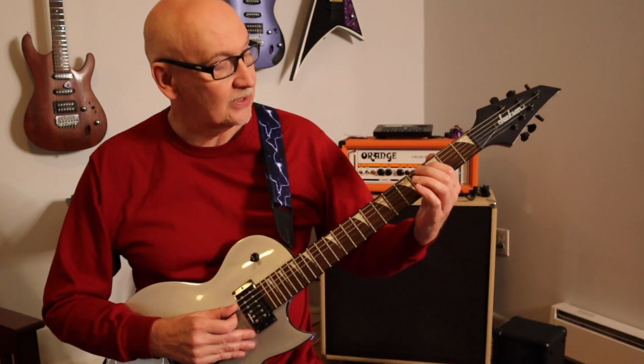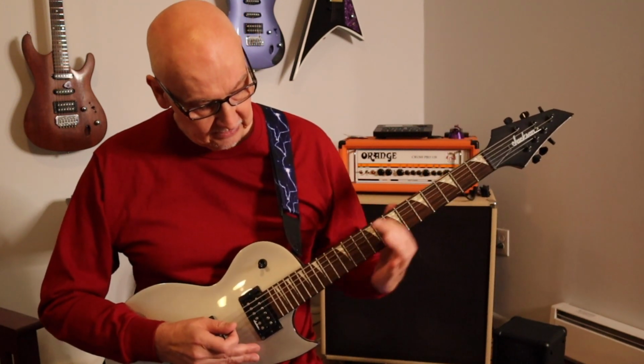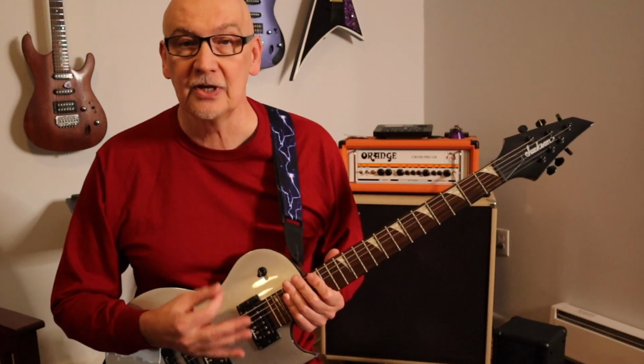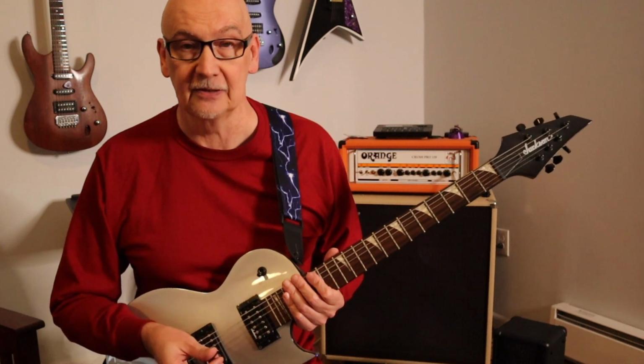Well, consider a C chromatic scale. That is the 12 notes that make up the C scale. So we can start on C note, we go right up to C again. That's one octave. That single octave contains all the notes in the C chromatic scale.